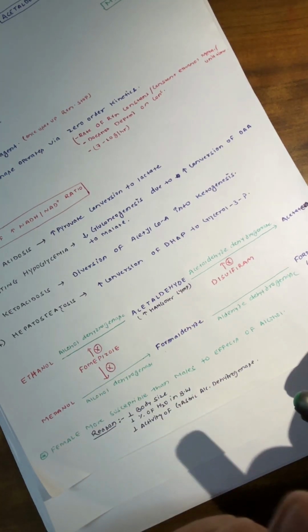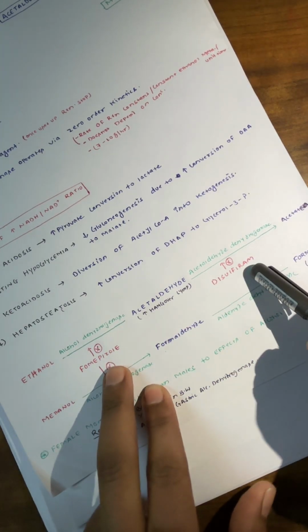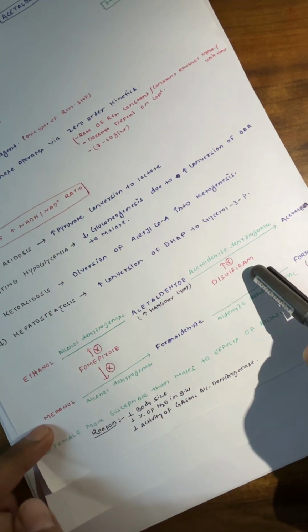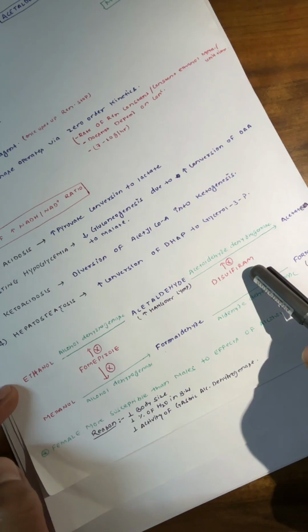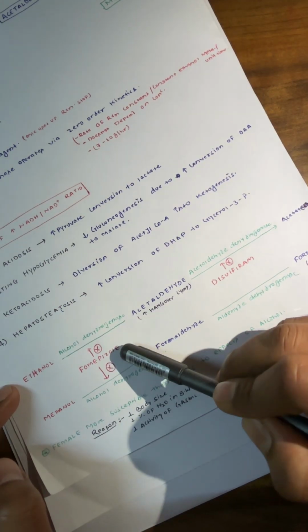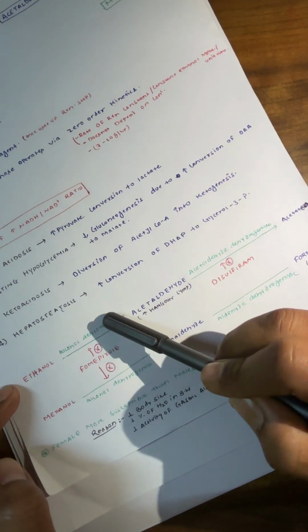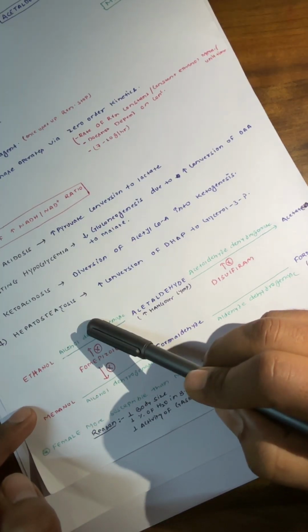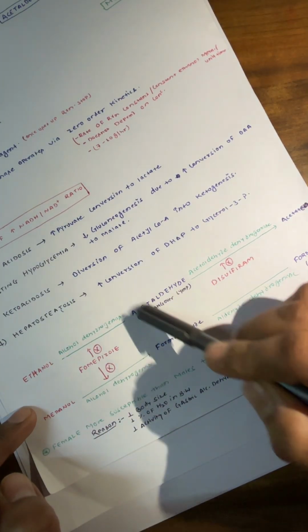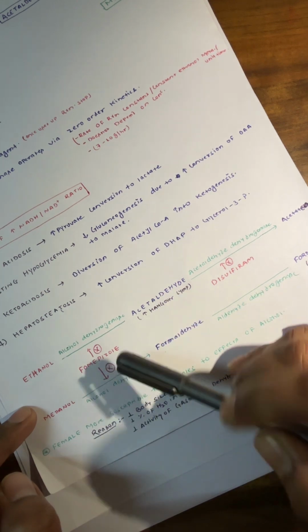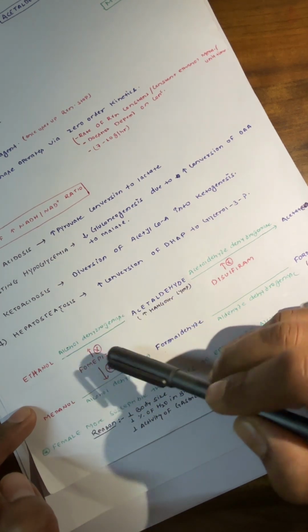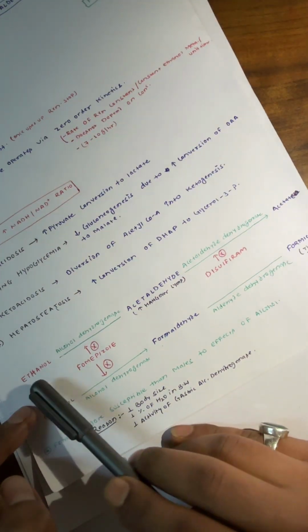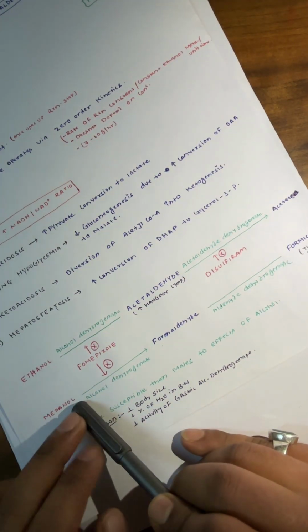So here we'll talk about 2 drugs, fomepizole and disulfiram. We use fomepizole in methanol poisoning and also in ethanol poisoning. This drug fomepizole inhibits the enzyme alcohol dehydrogenase. So if this enzyme is inhibited, then no acetaldehyde formation will occur, so fomepizole will inhibit alcohol dehydrogenase in both ethanol and methanol poisoning.